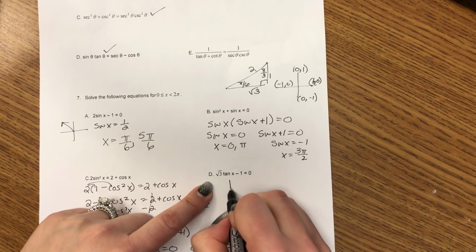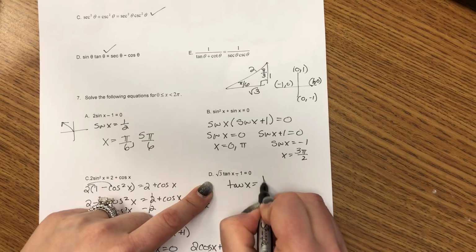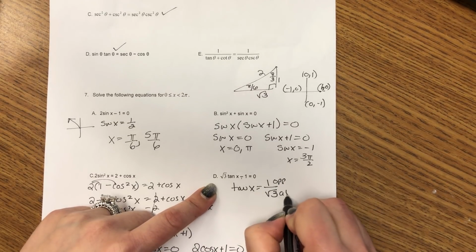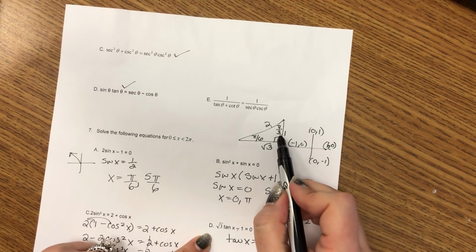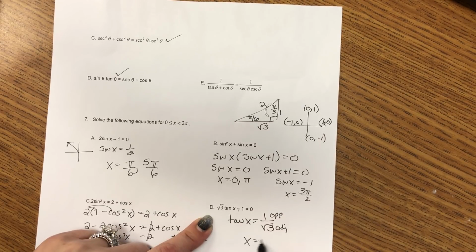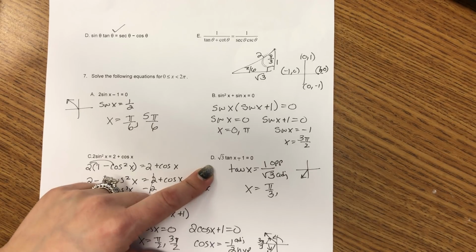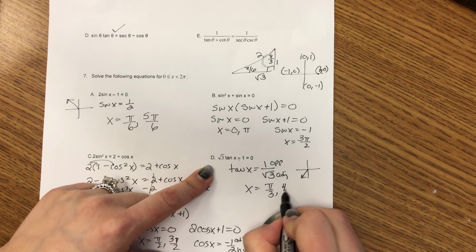So for D, I'm going to isolate the tangent. I'm going to add the 1 over and divide by root 3. So this is opposite over adjacent. So that's going to give me the pi over 3 angle. But tangent is also positive here in the third quadrant. So that is 4 pi over 3.